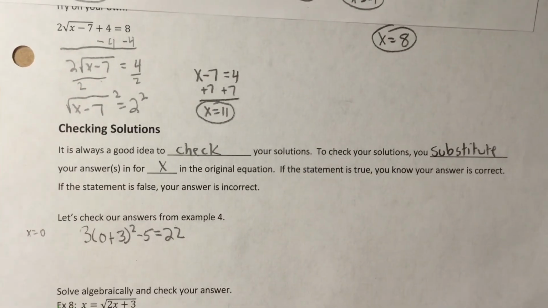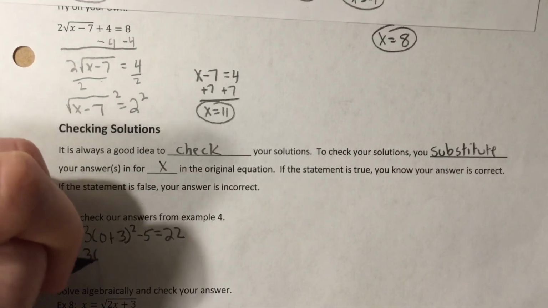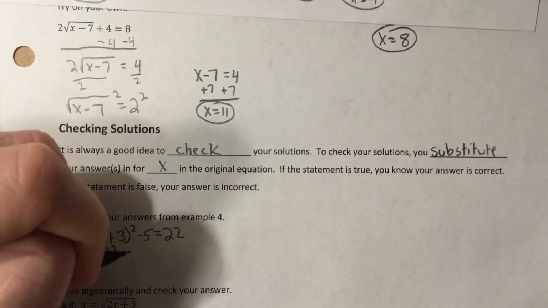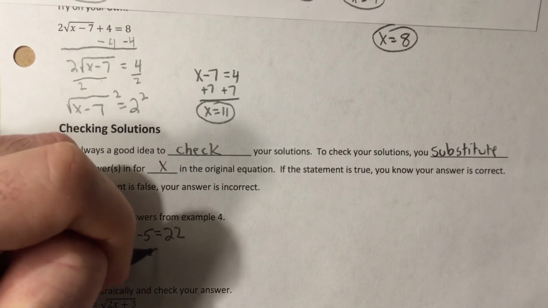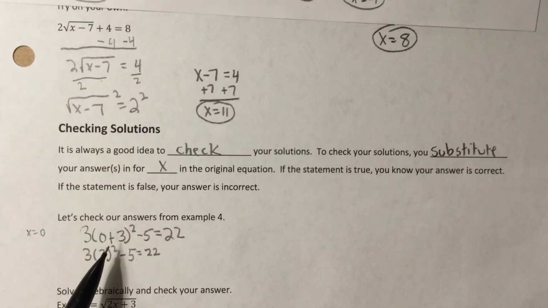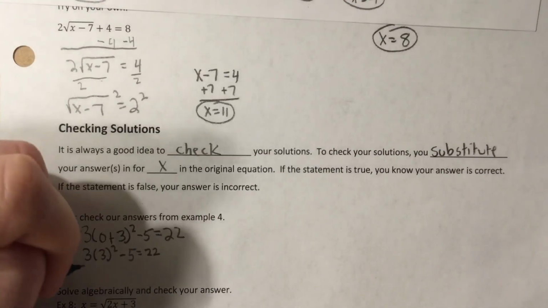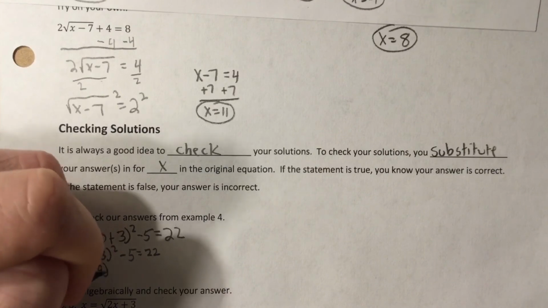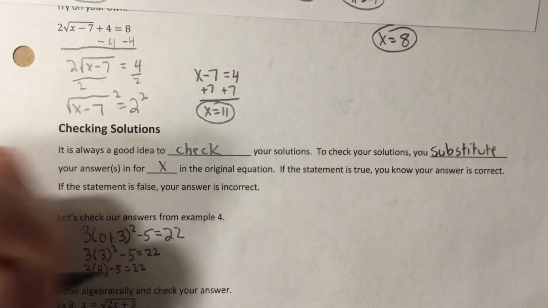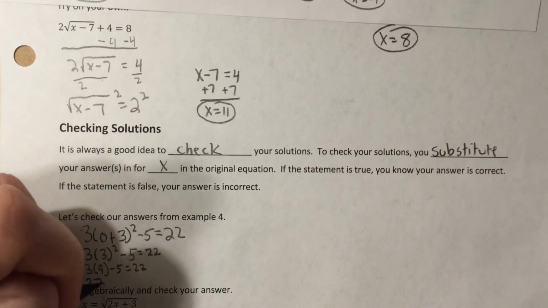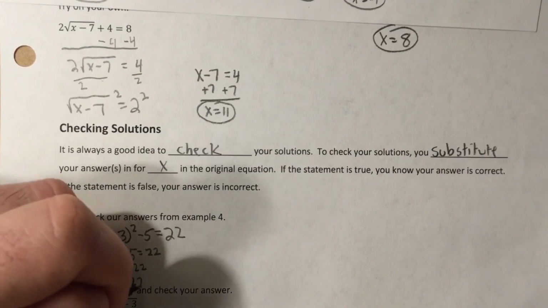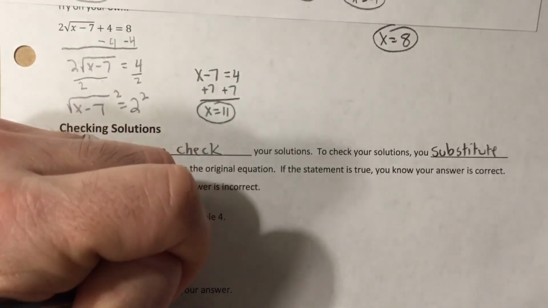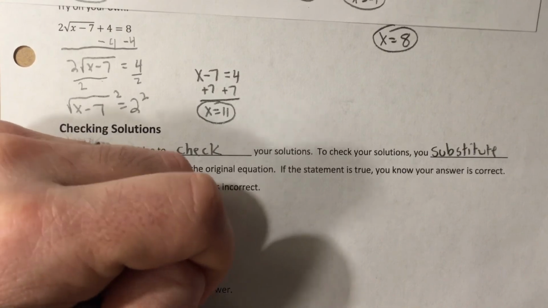So 0 plus 3 is 3. We have to follow PEMDAS here, so we do have to follow order of operations. I square next. 3 times 9 minus 5 equals 22. 3 times 9 is 27. And then 27 minus 5 is 22. So 22 does equal 22, so that's a check.